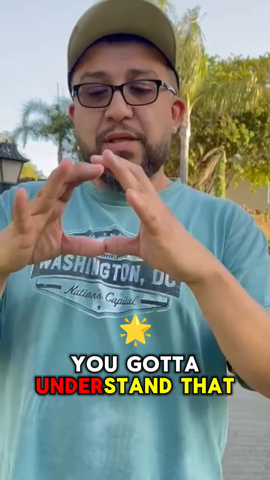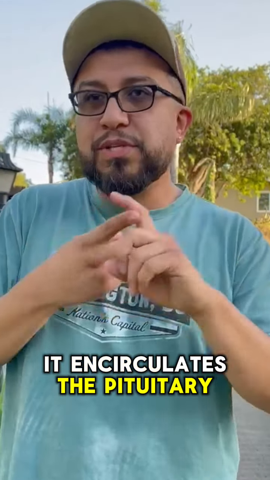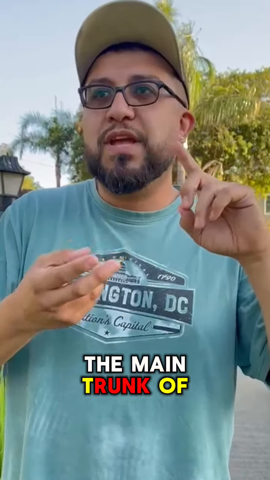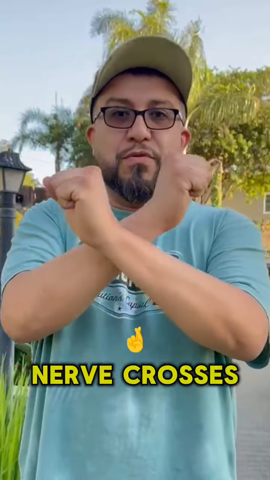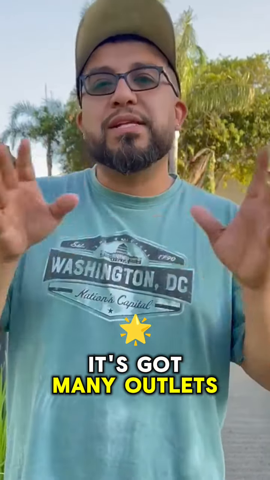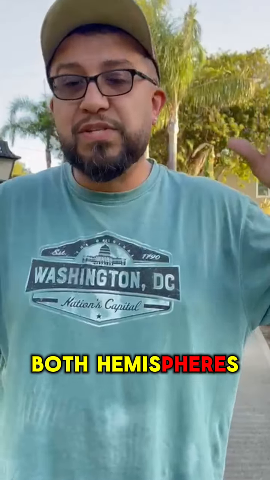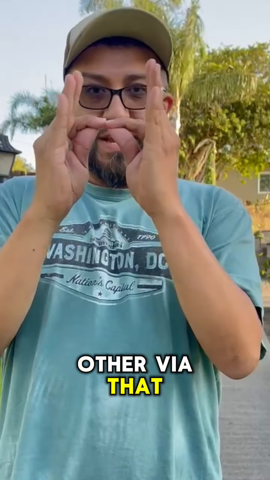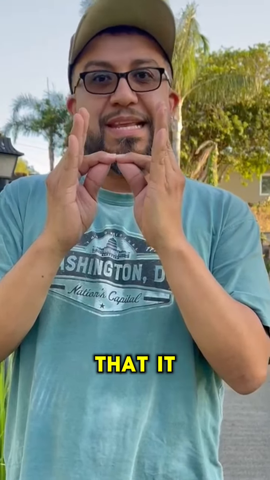And so you got to understand that the Circle of Willis is located, it encircles the pituitary gland, the main trunk of the hypothalamus, and the optic chiasm, which is where the optic nerve crosses. So that's where the Circle of Willis is located. And what it's doing is it's circulating blood, and it's got many outlets. So as the blood perfuses upward, it can perfuse the entire brain, both hemispheres, and it can communicate with both of them as well by sending blood from one area to the other via that communicating artery that it contains.